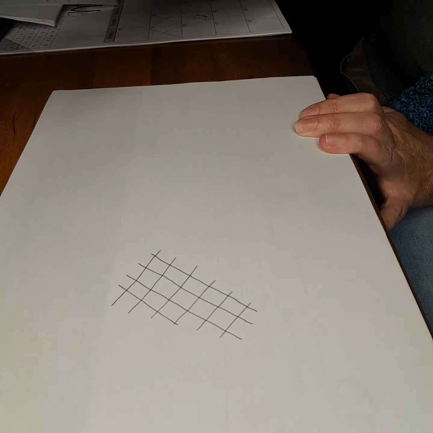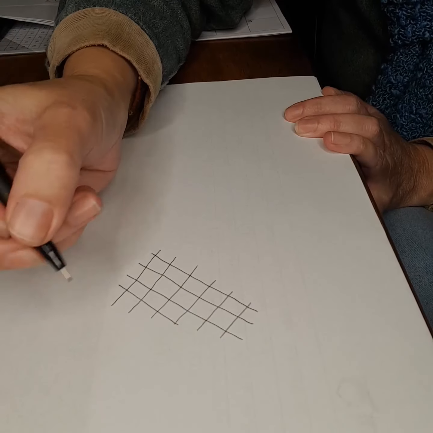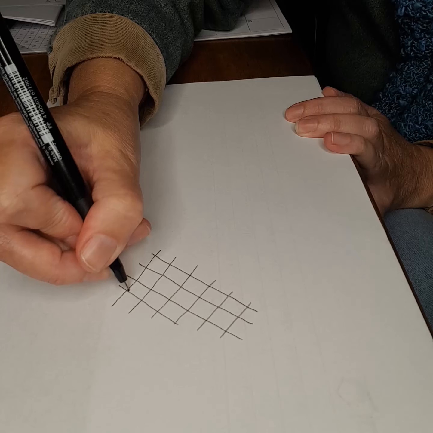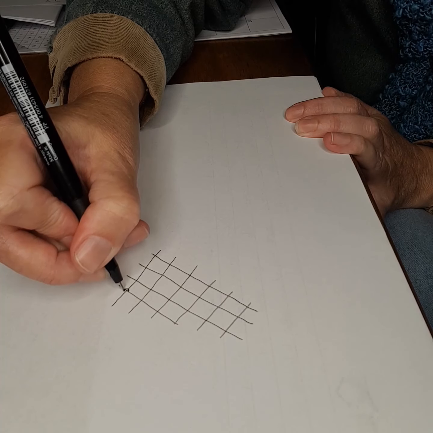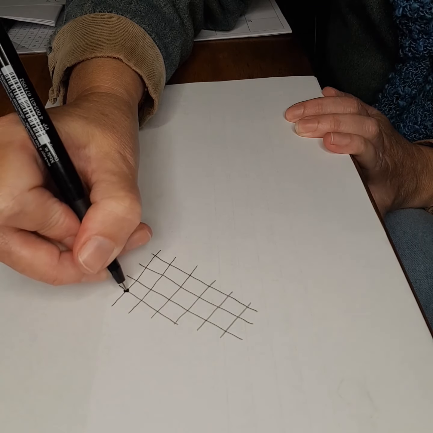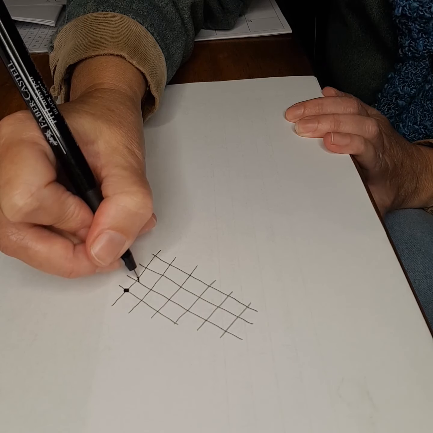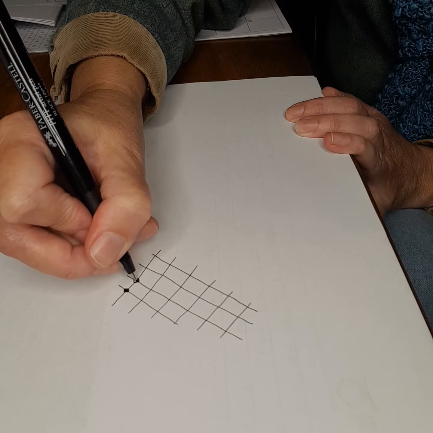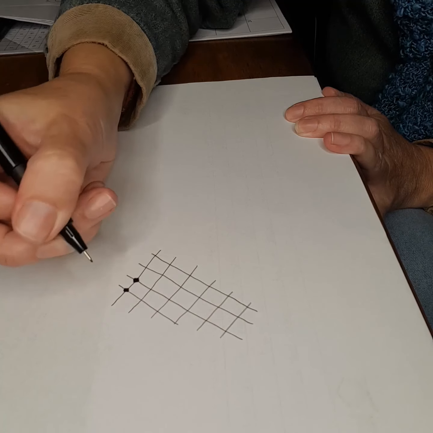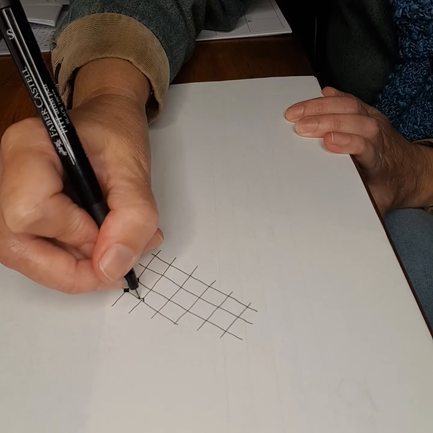Okay, and then you're going to do a small square from one line to the other, and you can color them in. This is the accent that you're creating. So line, line, line, line, creating a square or a rectangle depending on how your lines are.